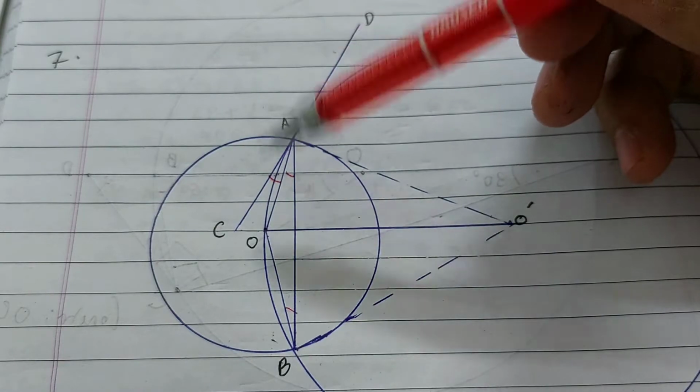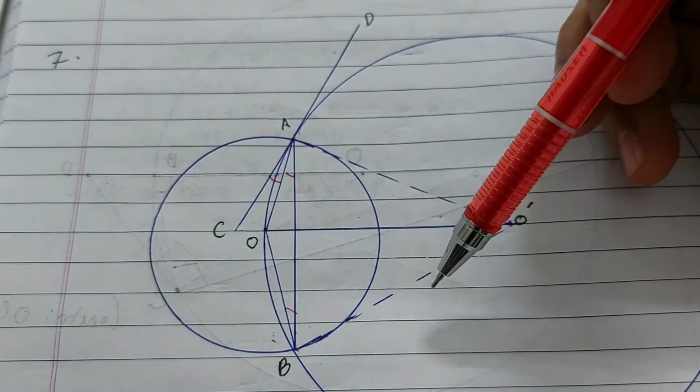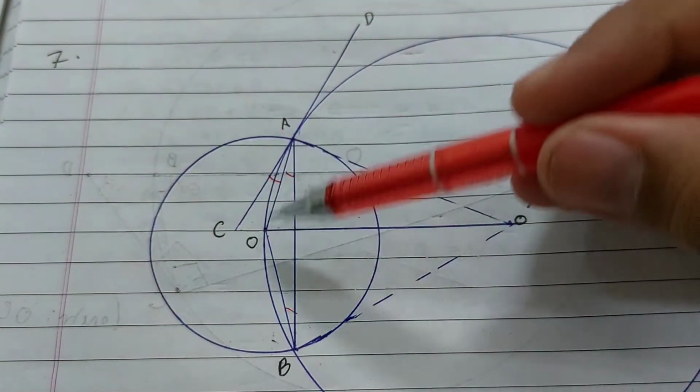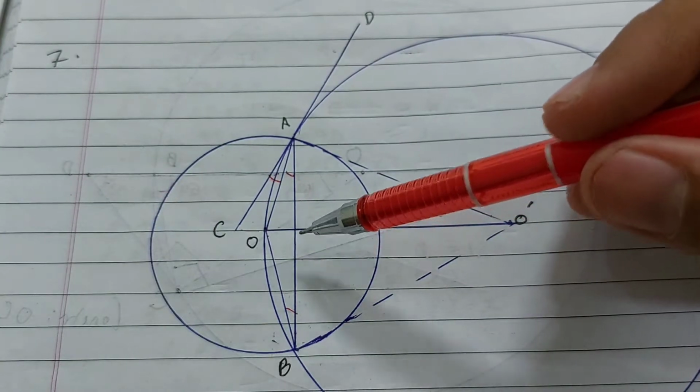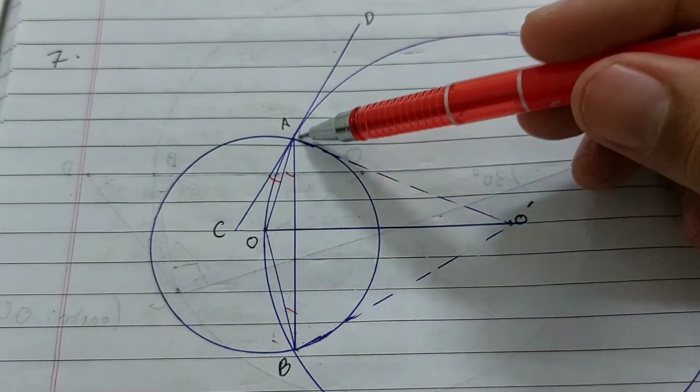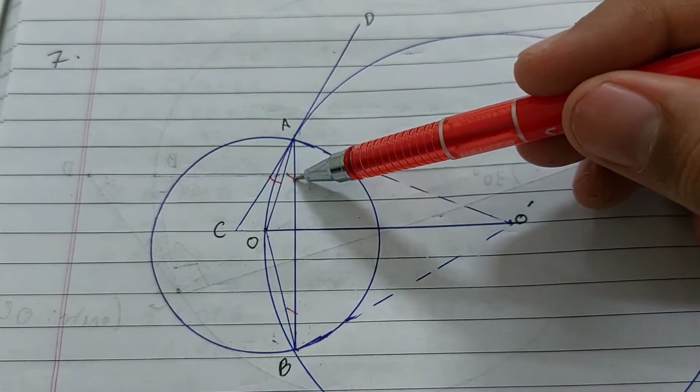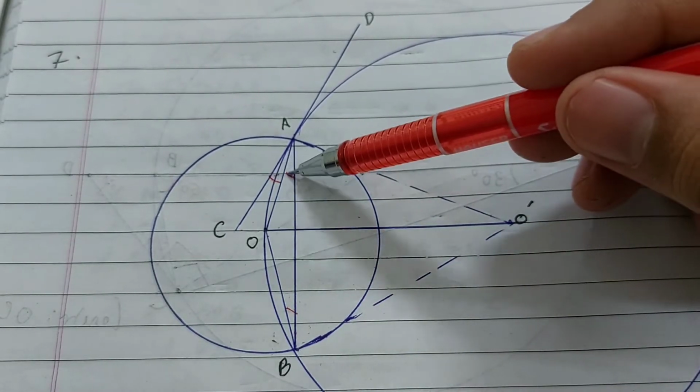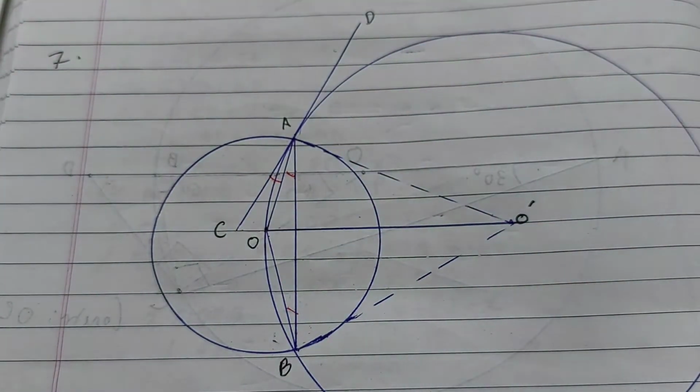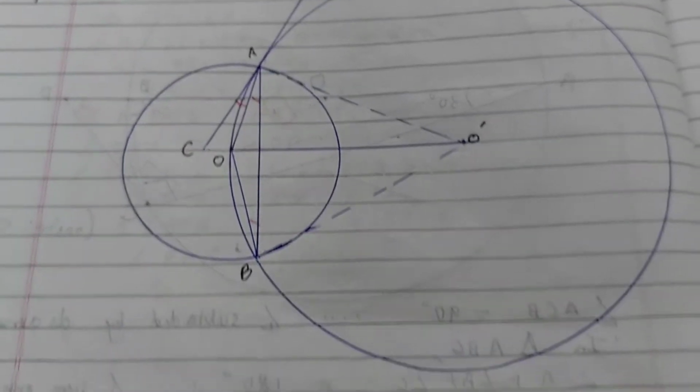Next, in triangle OBA, OA and OB are radii of the same circle, that is a small circle. So it's an isosceles triangle property. This angle is equal to this. Hence prove that this is equal to this and this is the angle bisector. Here are the steps.